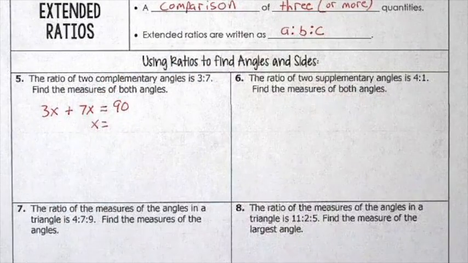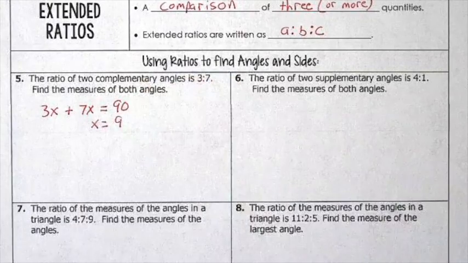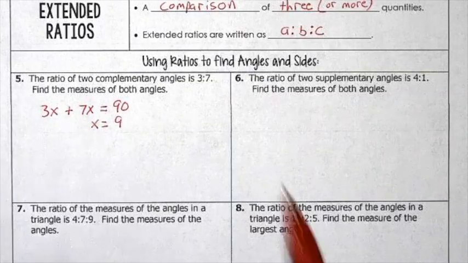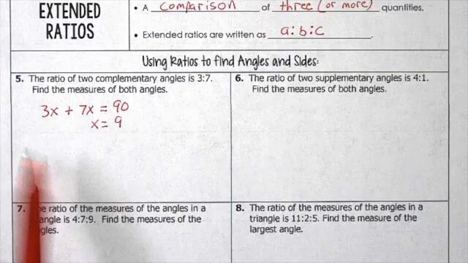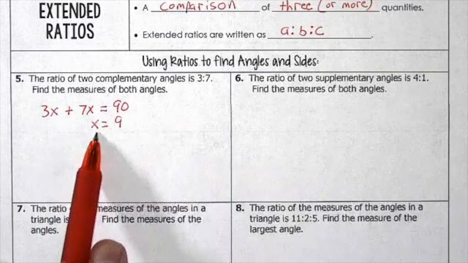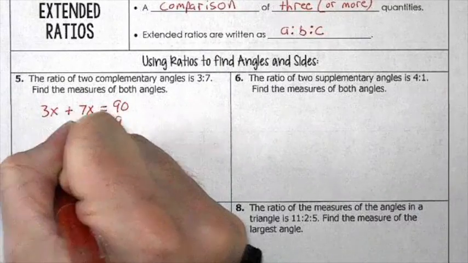So if I InSolve that, I'm going to get x is equal to 9. But that's not the final answer. The final answer wants us to find the measure of both angles. Well, the first angle is 3x, but I already know what x is. It's 9, so I'm just going to plug in 9 for x.